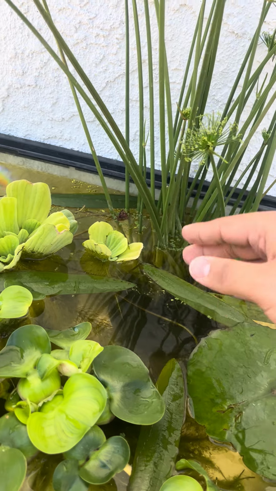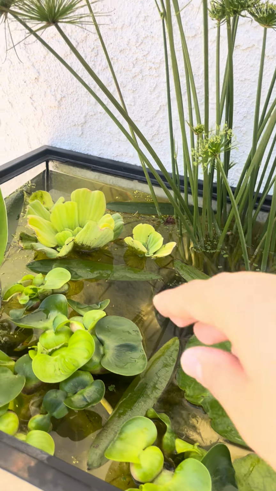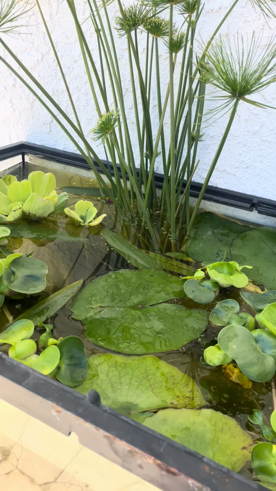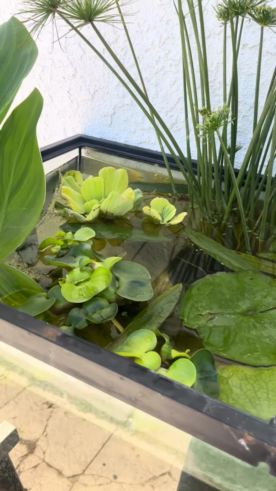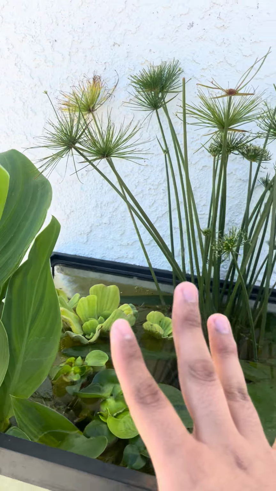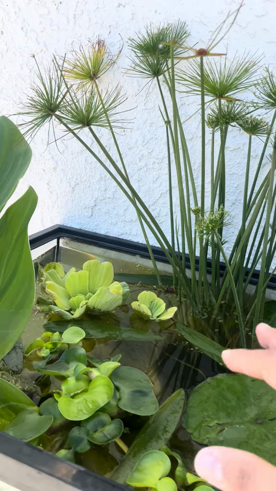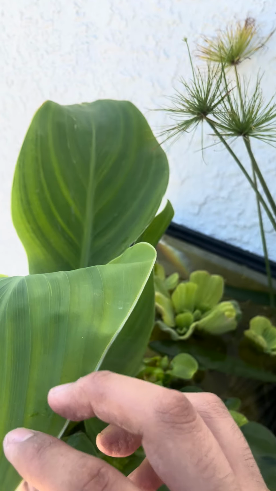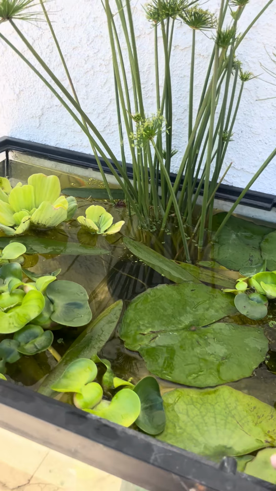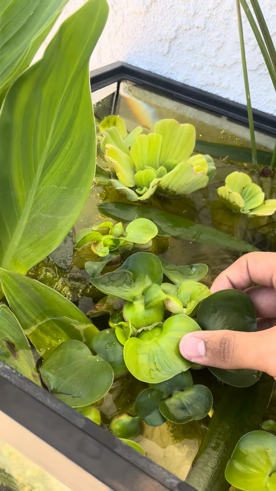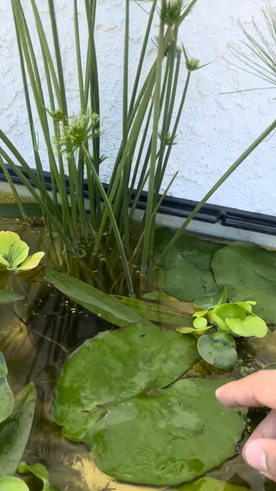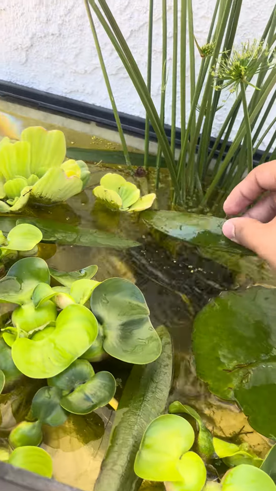So yeah, I just wanted to make a quick video talking about these plants and highlighting some really cool things about them. So yeah, I don't know the names of these tall ones. I apologize. I actually think this is a Kana lily, but I can be wrong. I'm not 1,000% sure. But these are water hyacinths, very pretty. These are water lettuce. These are lily pads, and I'm not sure what these are called either.